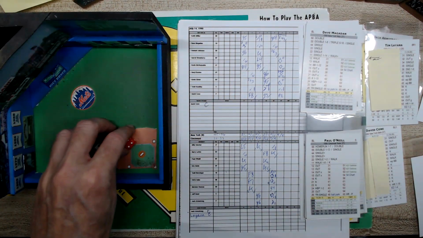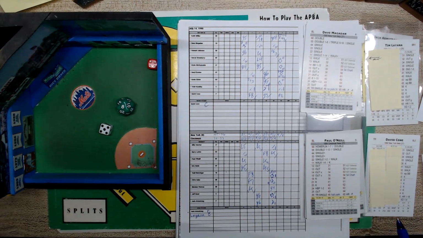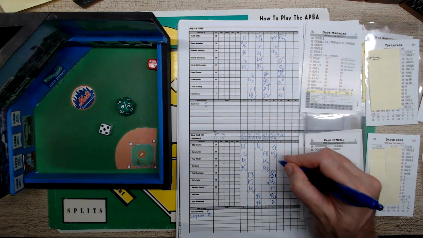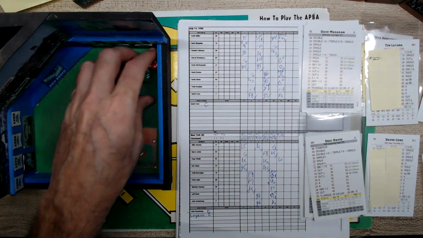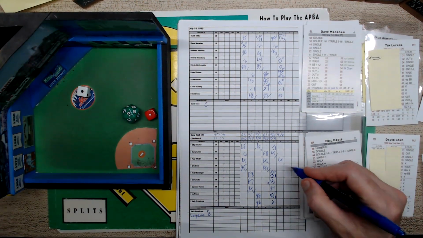All right, Paul O'Neill leading off against David Cone. The pitch, and that's a 45. That'll be a strikeout. Curveball gets O'Neill out in front. Eric Davis with the snake eyes, and that'll be a ball 4 now.